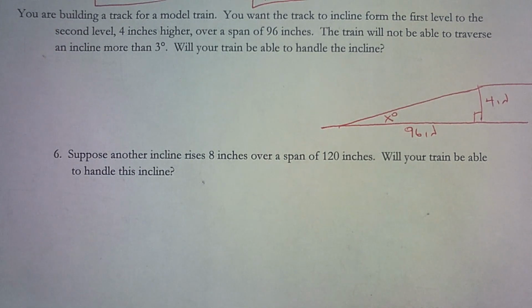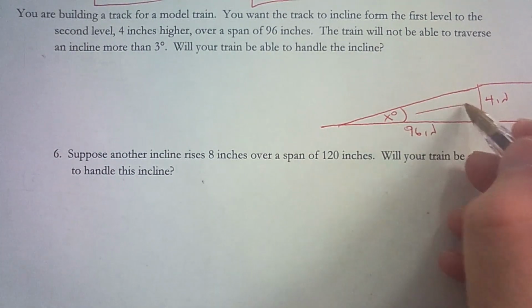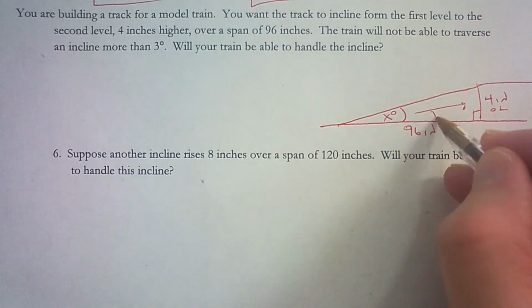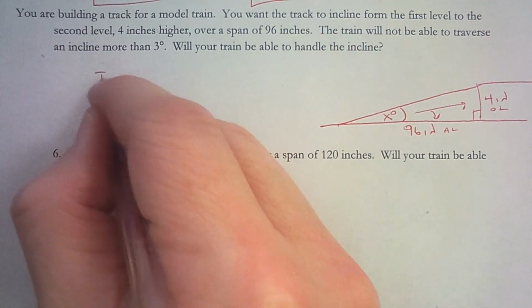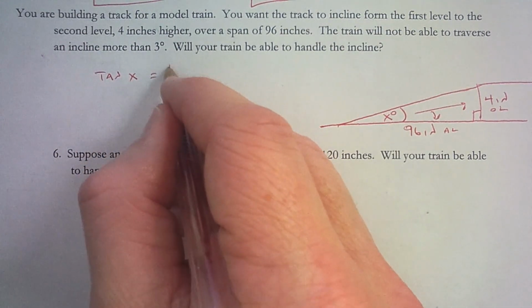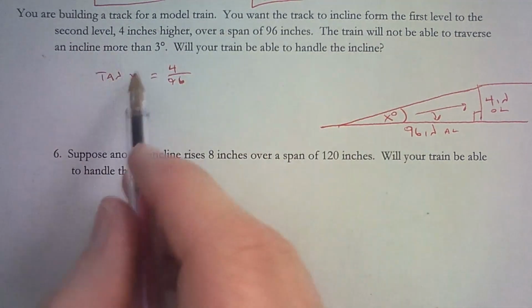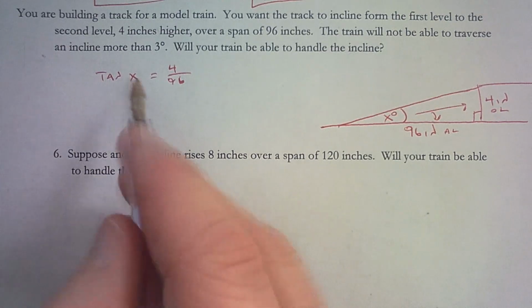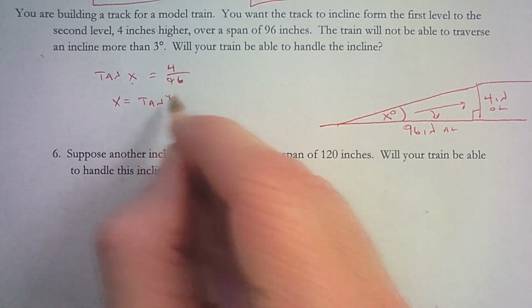Okay, so let's find out if this will work for your train. So here's our angle. Over here is the opposite leg, and here is the adjacent leg. Okay, so that is tangent. So we have tangent x equals opposite 4 over adjacent 96. And here we have the variable as the angle measure. So we do the inverse.